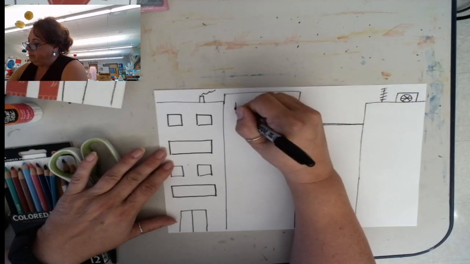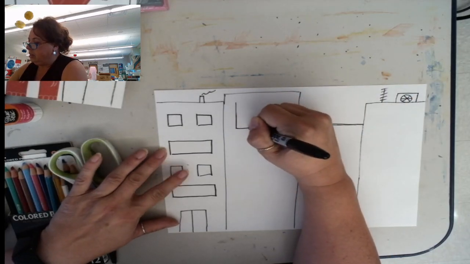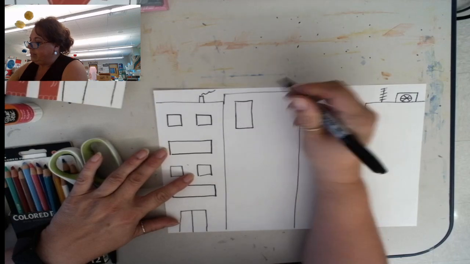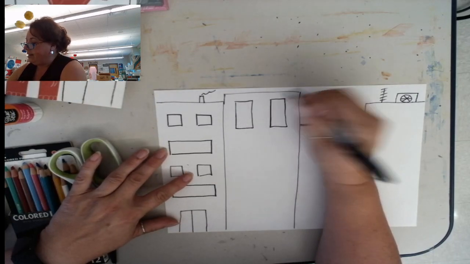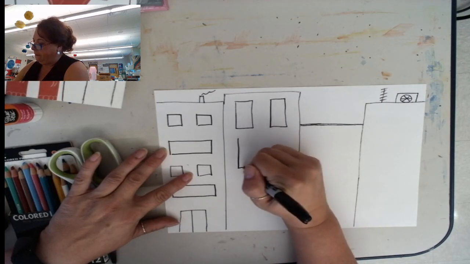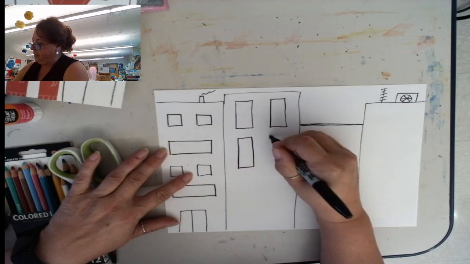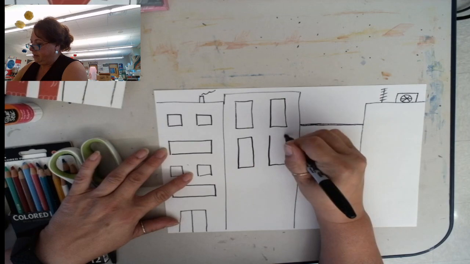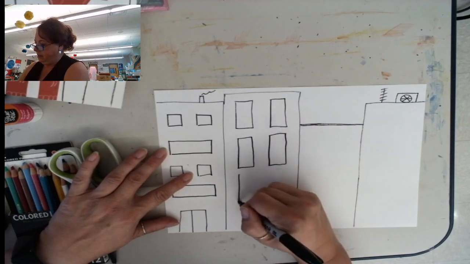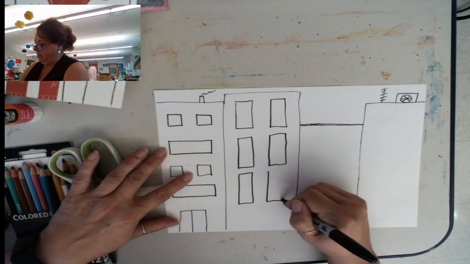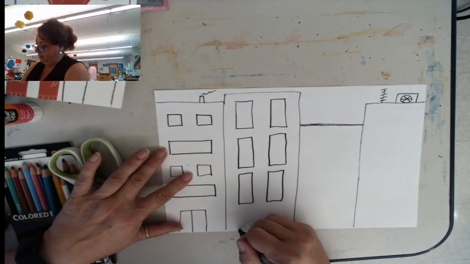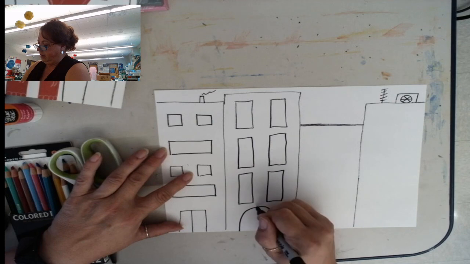And then I'm just going to make some long rectangle windows for the next building. And a door.